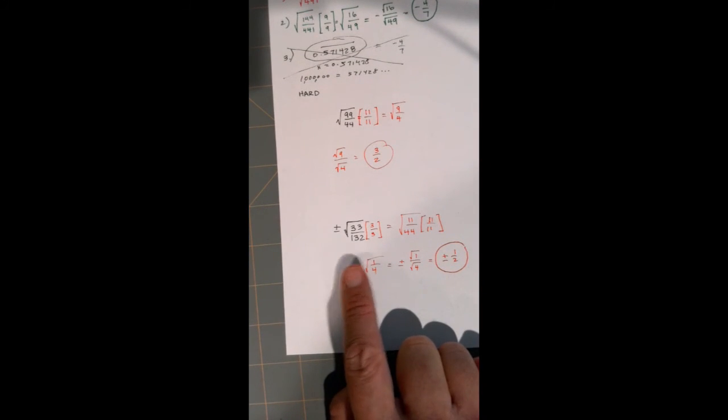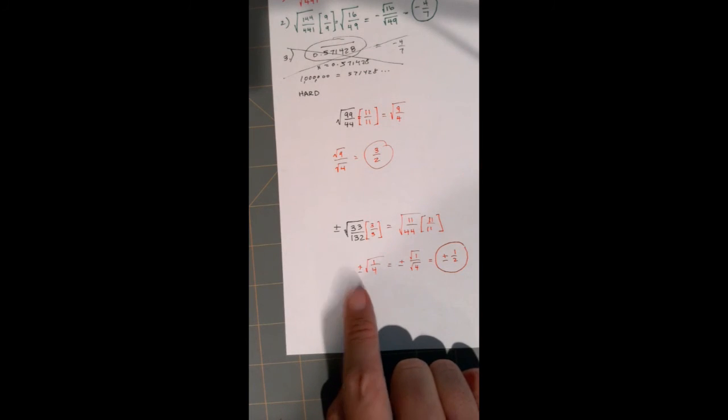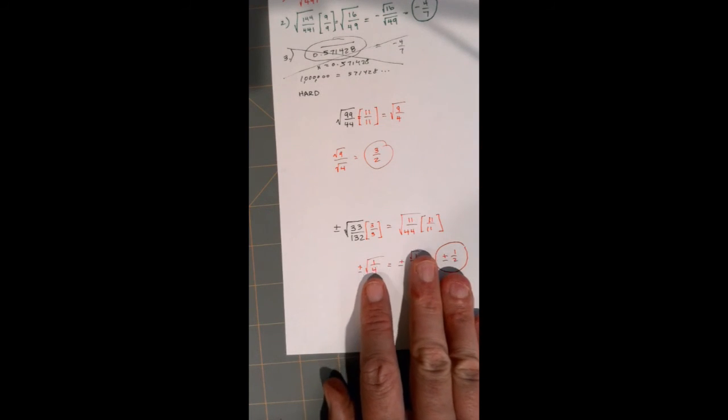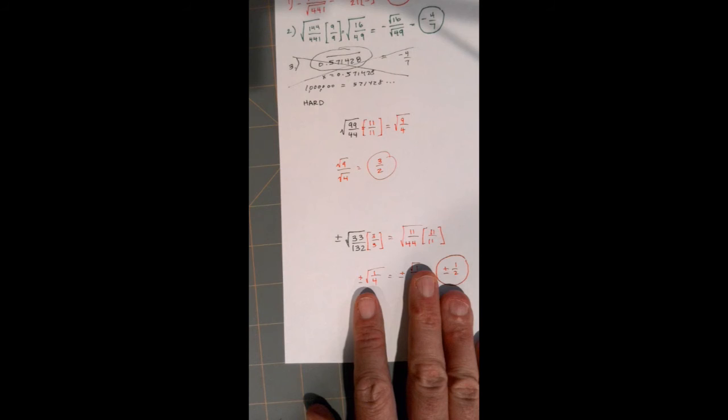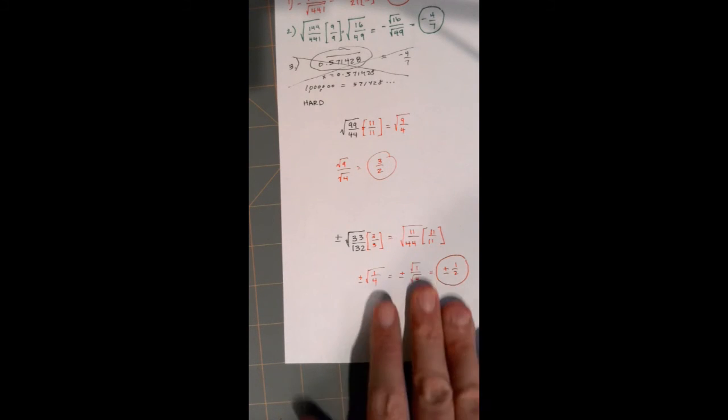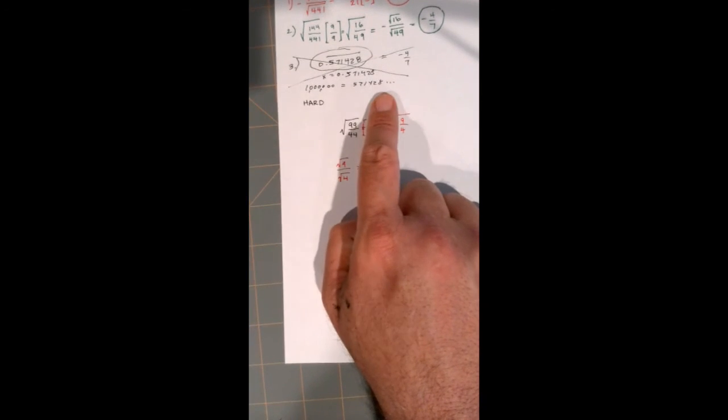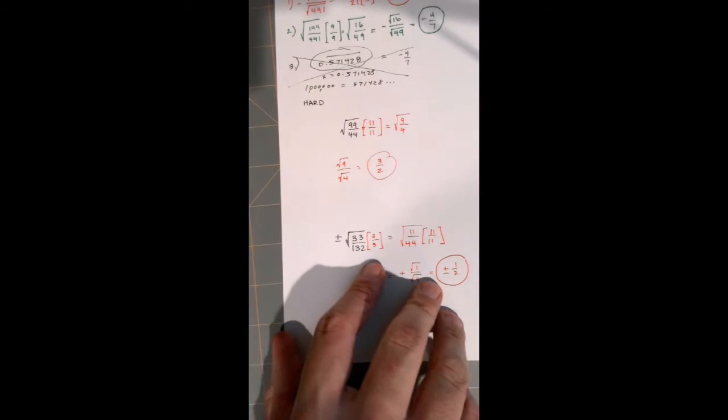Now, some of these get pretty hard, right? And you're going to probably need to use your calculator or want to use your calculator, whichever you choose. I don't mind if you use your calculator as long as you don't give me any answers as decimals. Bad. Okay? All right, so last one.